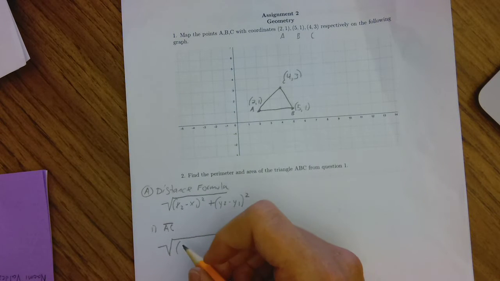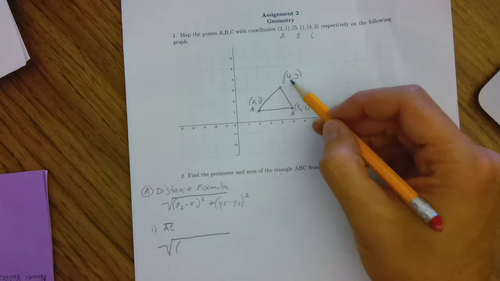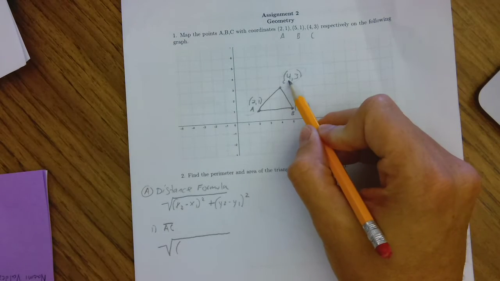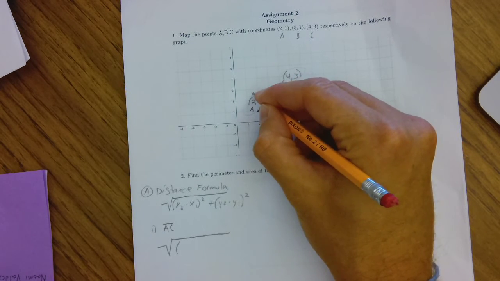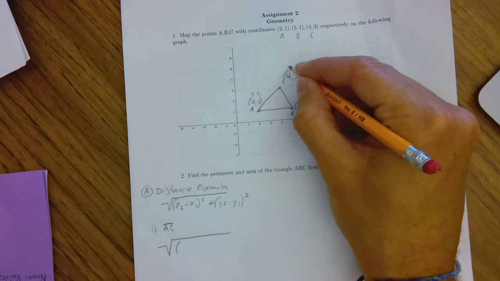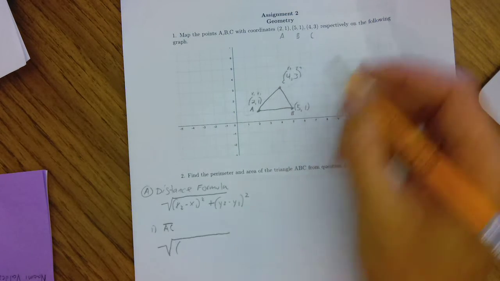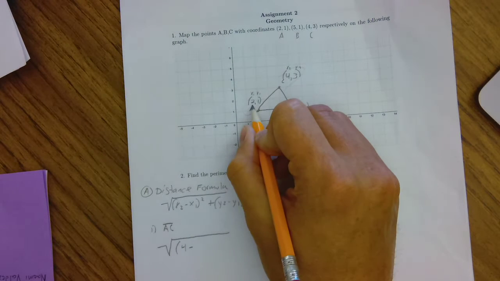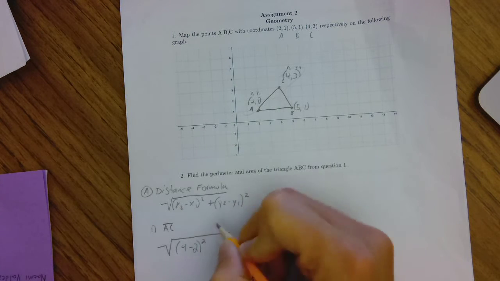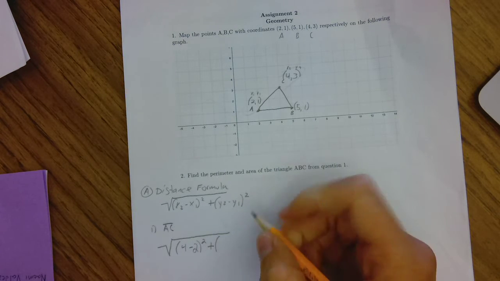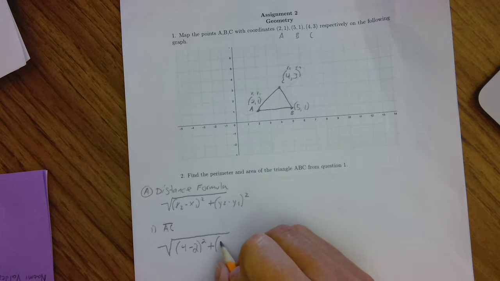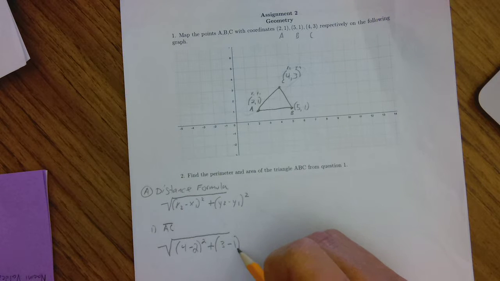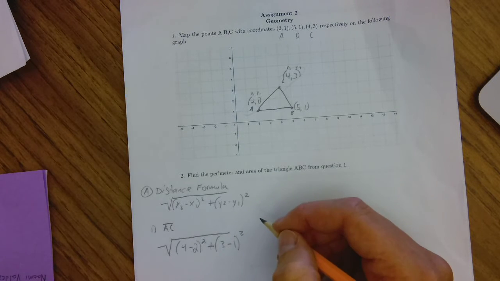Okay, x2 is what, with A and C? What's our x2? It's going to be 4. This is x1, y1. This is our x2, y2. So let's start with 4 minus, like it says, your 2, and you square that, plus 3 minus 1, because that's our y2, y1. Square it.